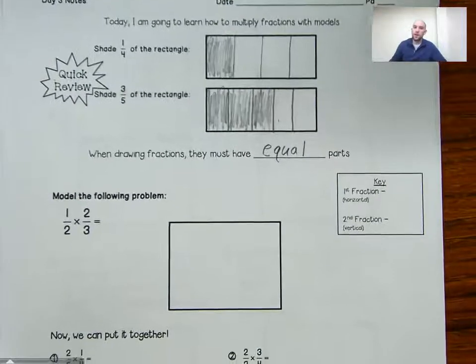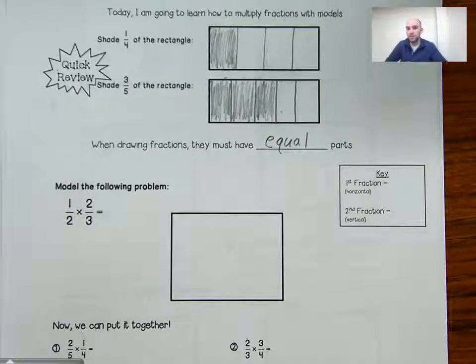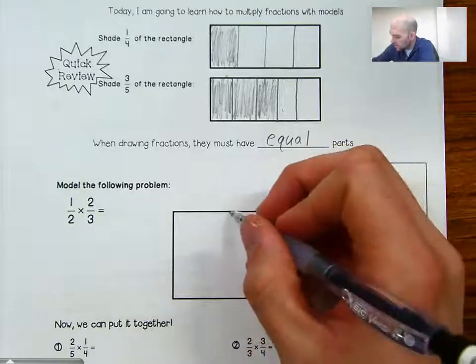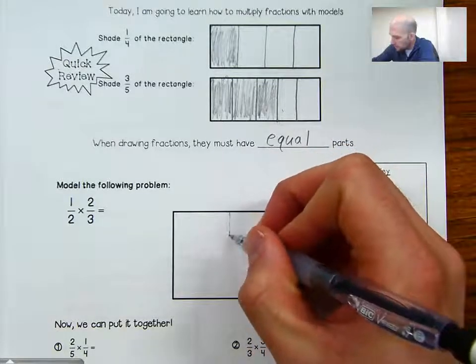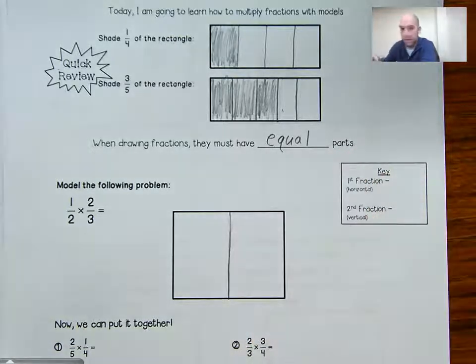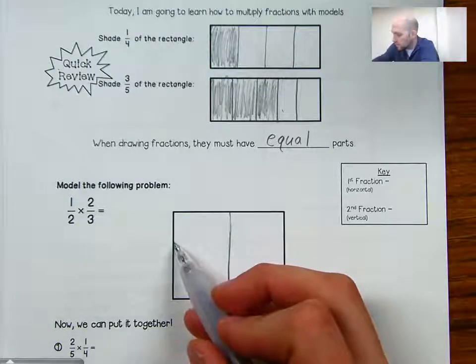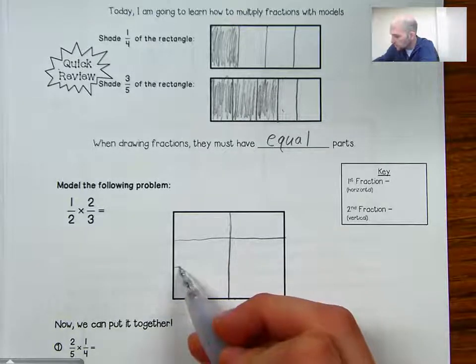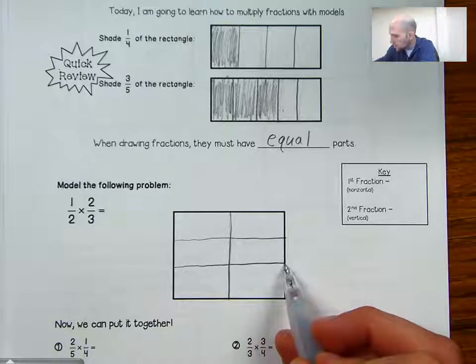So we're going to model how to multiply fractions using these visual models. And this one says 1/2 times 2/3. So I'm going to make 1/2 vertically here. So I'm going to break this rectangle up into 2 halves this way with a line right down the middle. And then I'm going to make it into thirds horizontally. One here and one there.